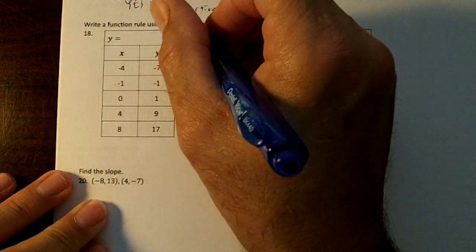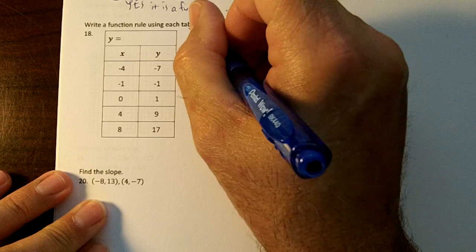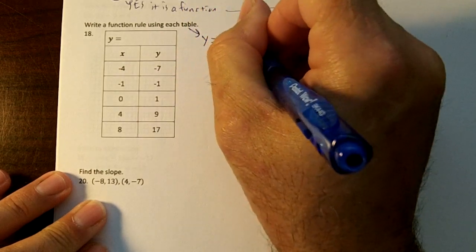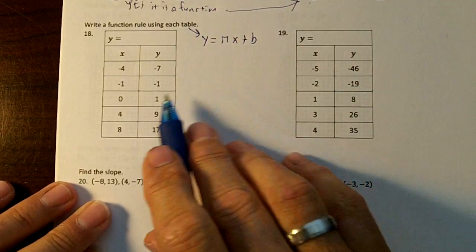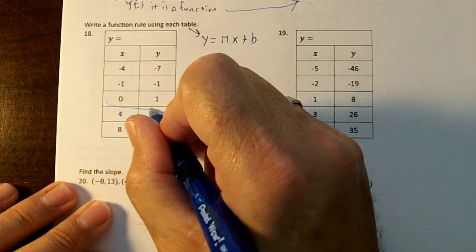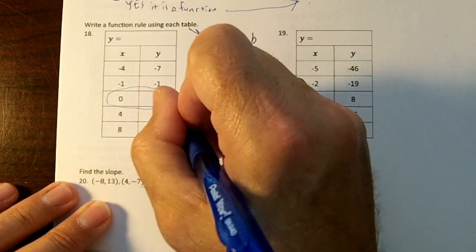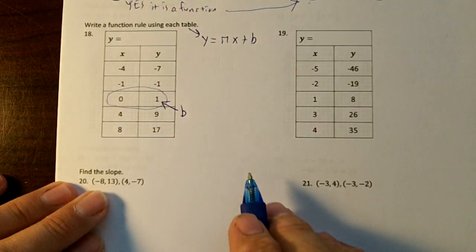Okay, write a function rule. The function rule is going to be y equals mx plus b. If you look at this table, right here is the y-intercept. This is our b. So this is going to be a piece of cake.